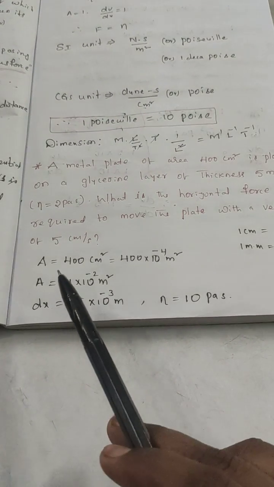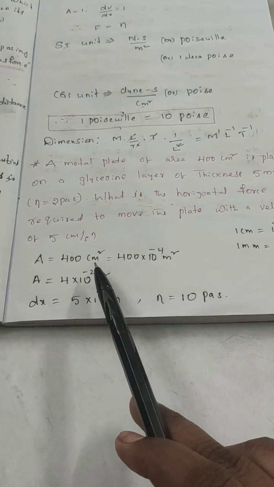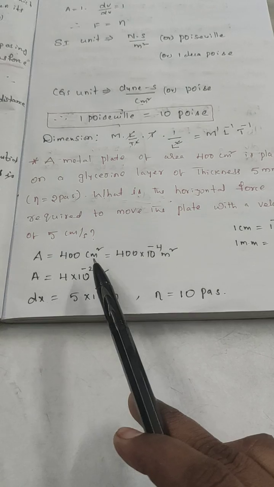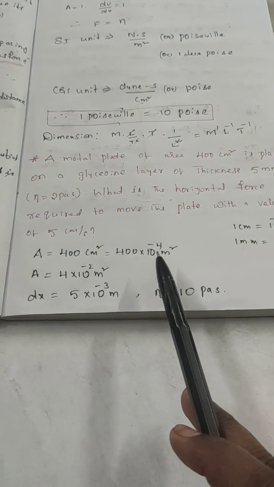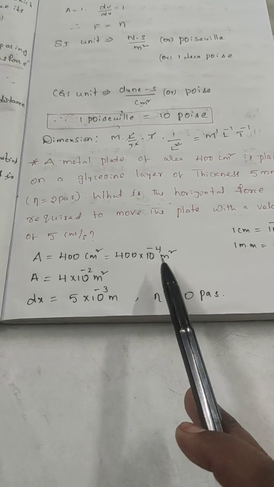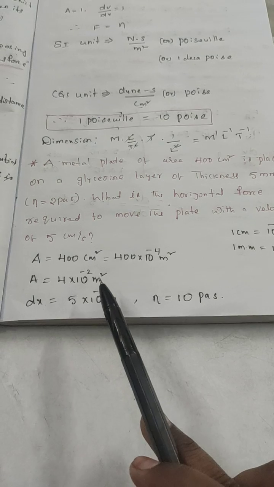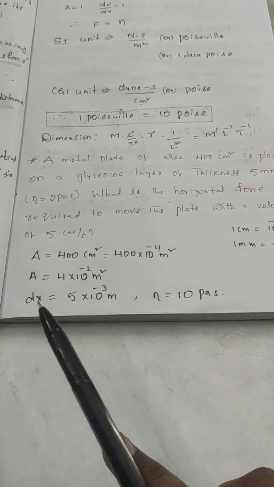Here area 400 centimeter square: instead of centimeter, 10 to the power of minus 2 squared is there, that's why 10 to the power of minus 4. This is 4 into 10 to the power of minus 2 meter square we are getting.